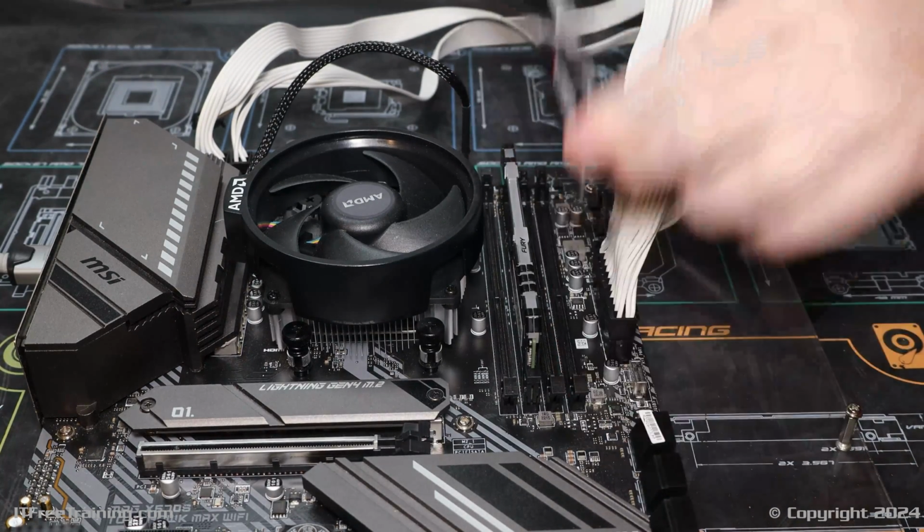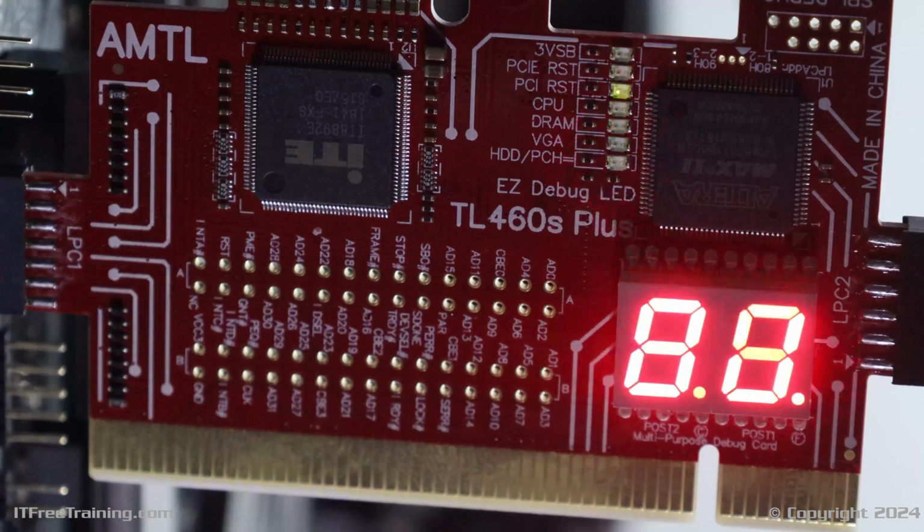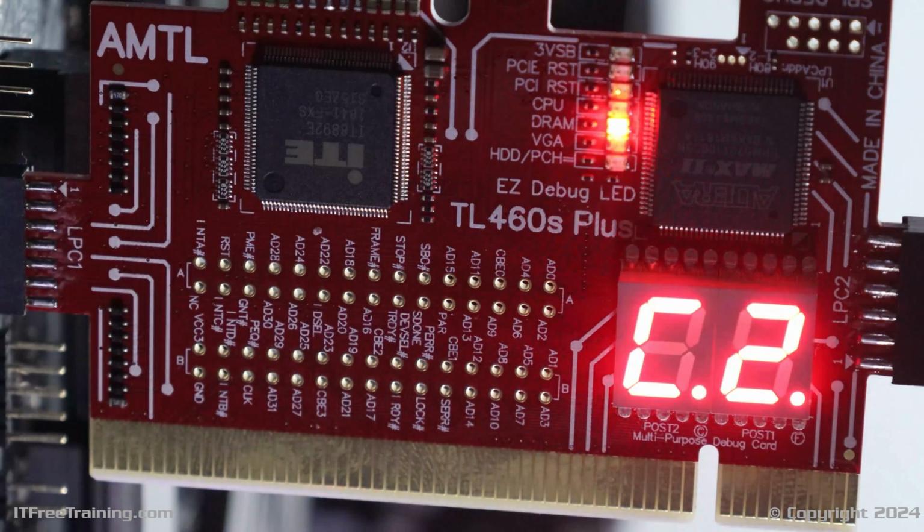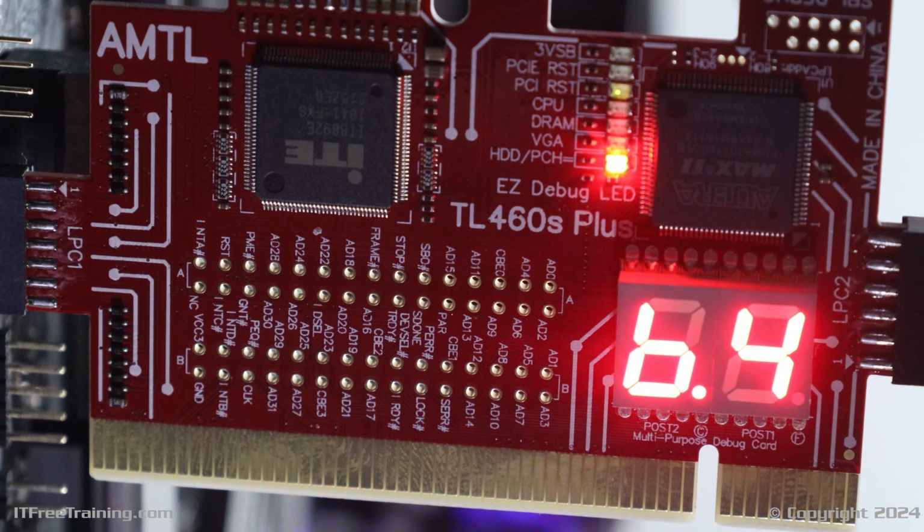I will next switch on the power and then press the power button. The computer will start up. You will notice that the postcard will change codes quite quickly. The debugging light will also change a lot. When using the postcard, wait until the code stabilizes.